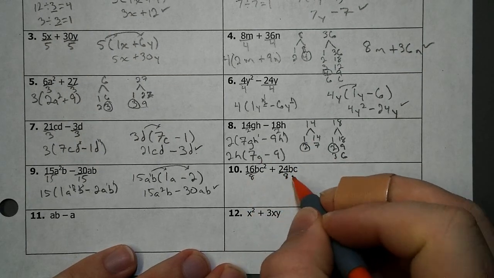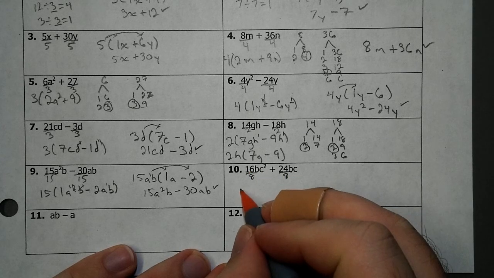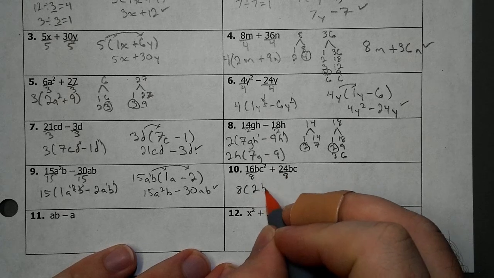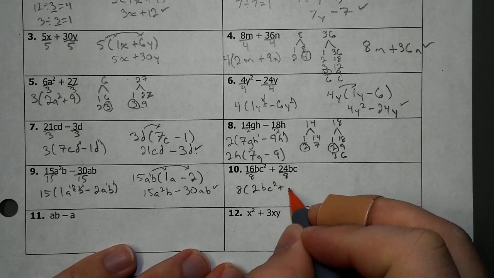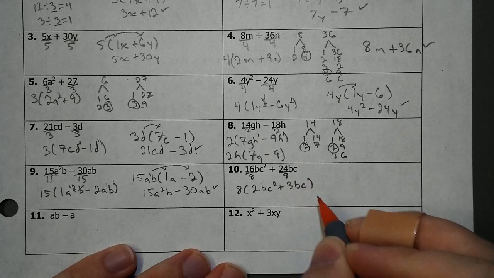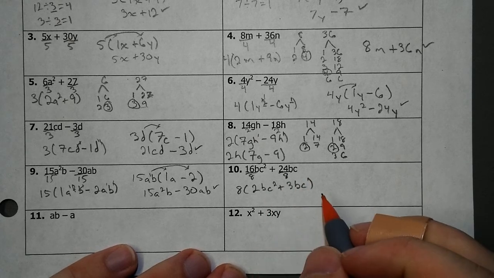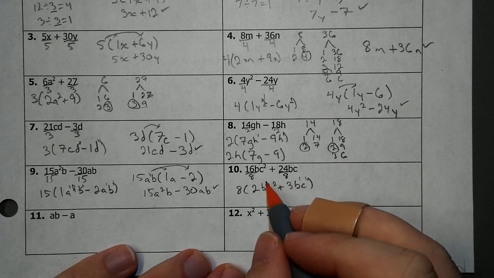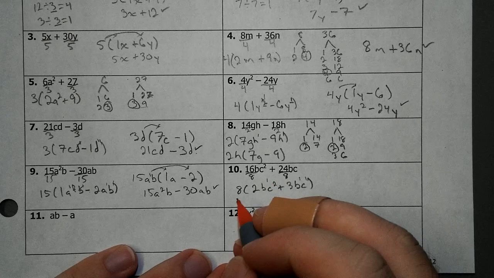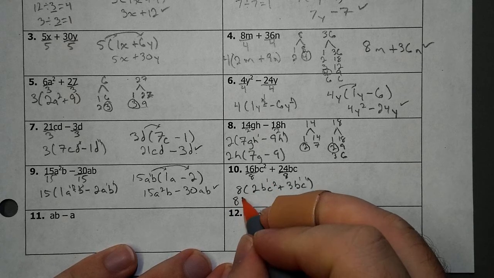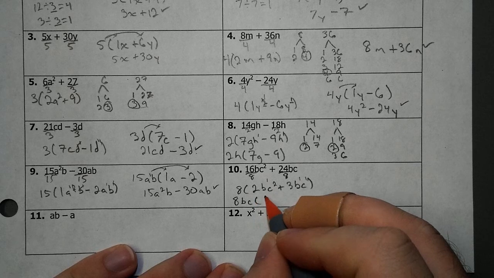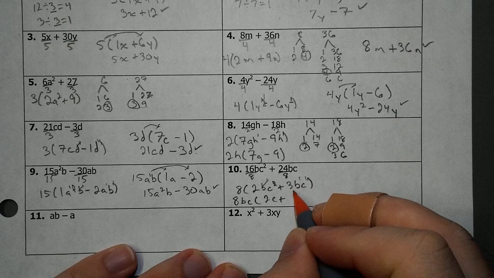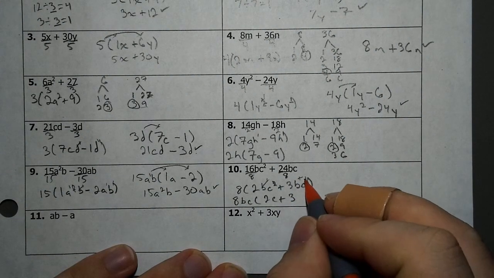Always start out with the number value. 16 divided by 8 is 2, and so BC squared, plus 24 divided by 8, which is 3BC. Now, let's look at the letters. They both have a B and a C, and they both definitely have just one of each. Now, this one has one left over C. So when I pull out a B and a C, I'll have 2, that B goes away, and I'll have 1 C left over. And then 3, and both the B and the C will go away.